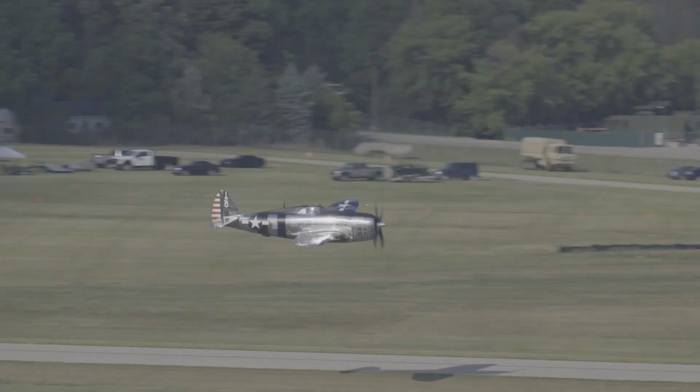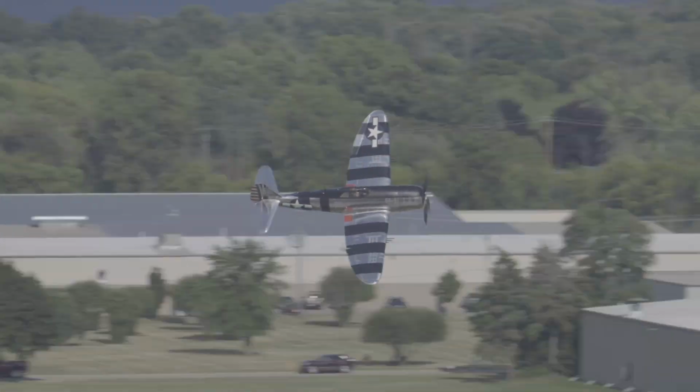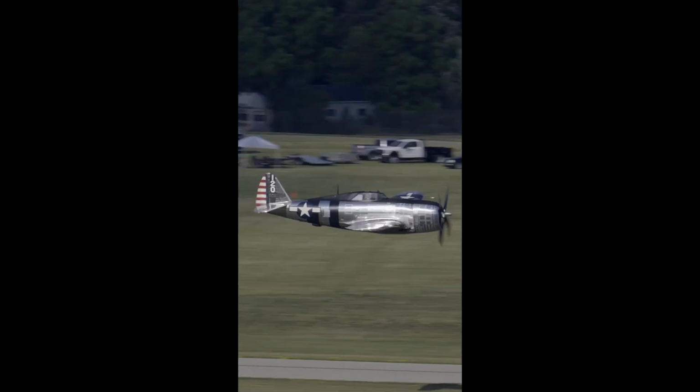Truth be told, I was about 2,000 feet away, up high in the air on the air traffic control tower. It was windy, and I'm not very good at tracking with a tripod. So I just said, you know what? Let's try and see if we can't do this handheld. The raw footage I got looks something like this. So how did we go from this to this? Let's get into it.